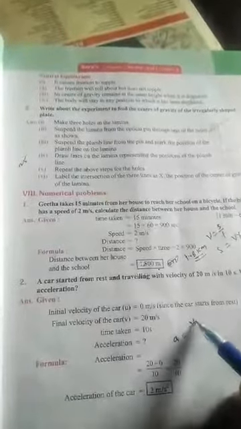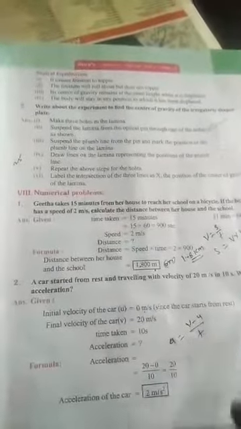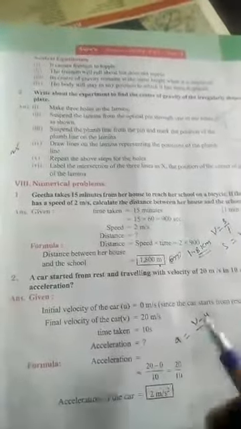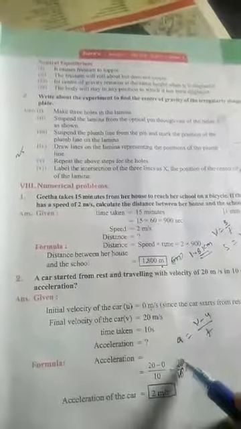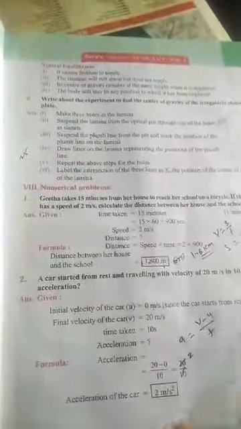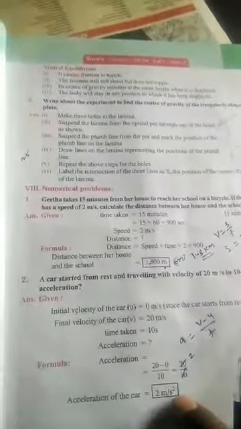What is the acceleration formula? a equal to v minus u by t, that is the formula. So v value is 20, u value is 0, and t value is 10. Okay, so 20 minus 0 divided by 10, cancelling gives 2. So 2 meters per second squared, that is the acceleration of the car, the answer.